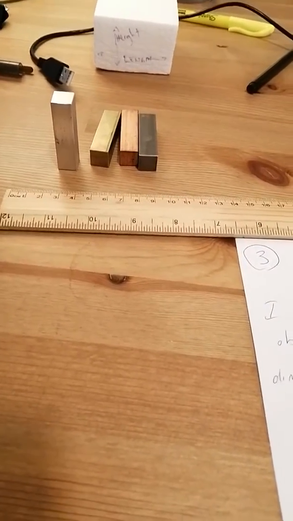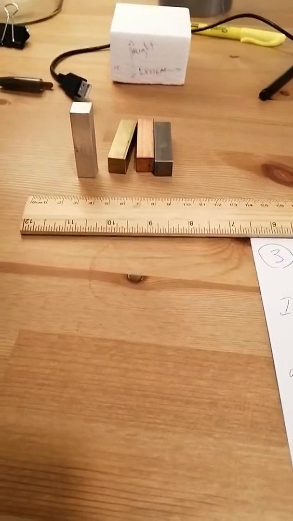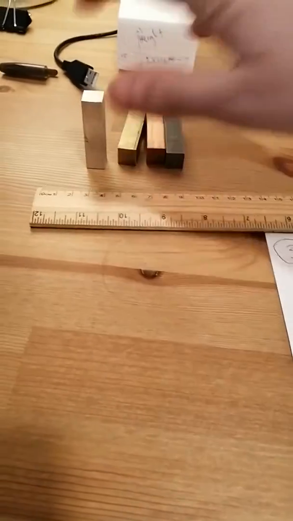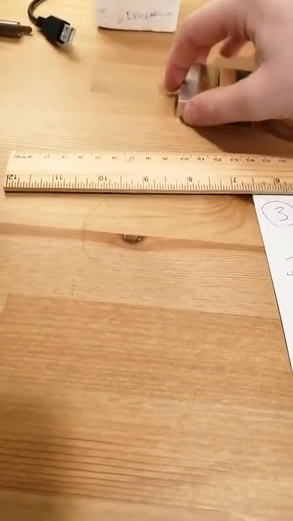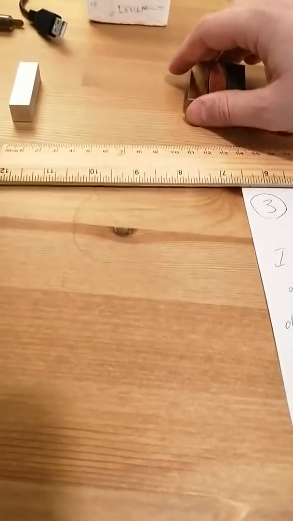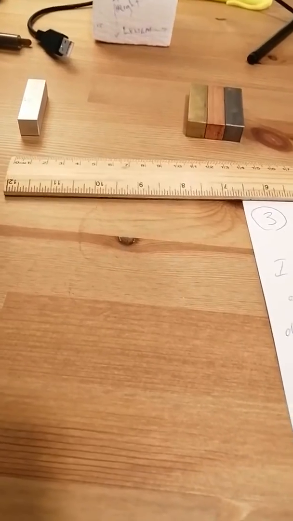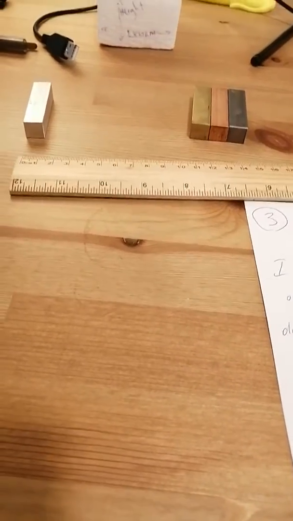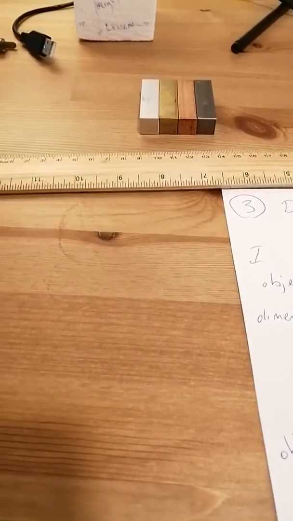So the height, the width, and the length, or the dimensions of these 4 objects, is 1.26 by 1.26 by 5. So your first task is to find out what is the volume of these 4 objects using the measurements that I just gave you. So 1.26 by 1.26 by 5. To find the volume, you're going to multiply those 3 numbers together. And that's going to give you the cubic volume of each of these rectangular prisms.